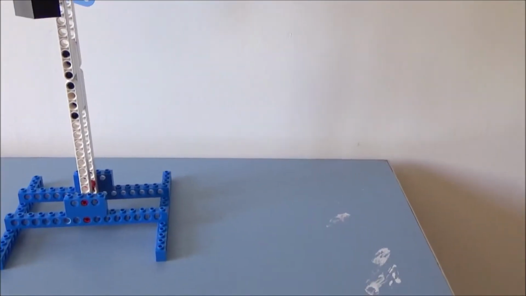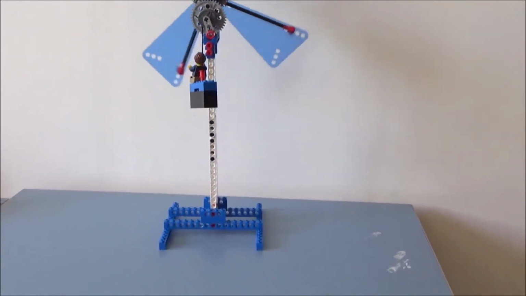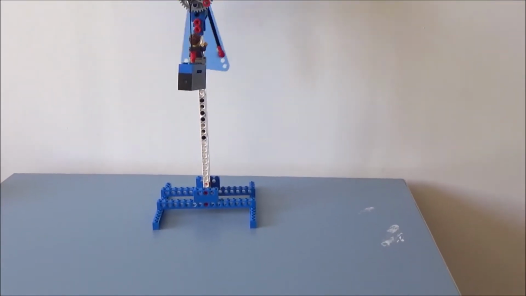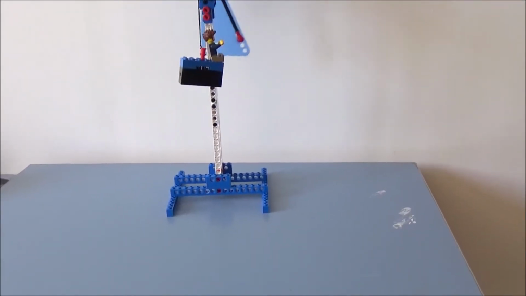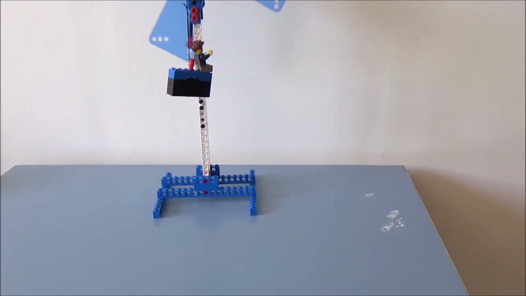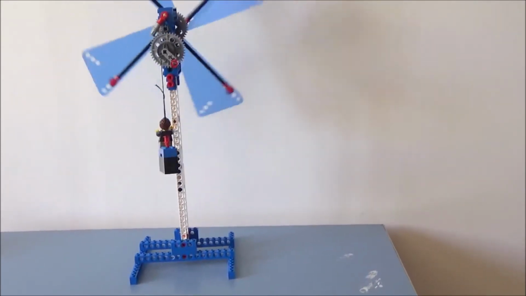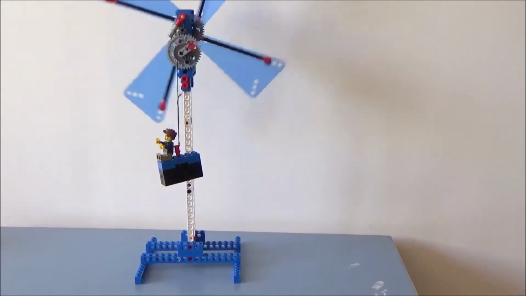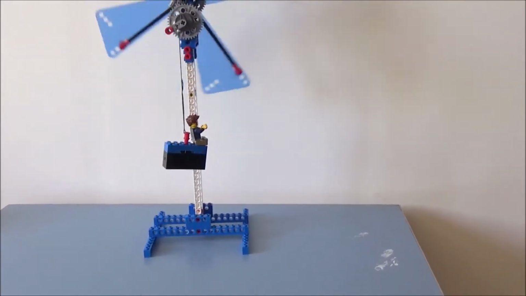So when I let it go, we get the energy being transferred from gravitational potential energy into kinetic energy, and that's why it's moving, but also some of the energy is being transferred into heat loss in the cogs in the gears of the windmill. So to start off with, we had 100% gravitational potential energy.